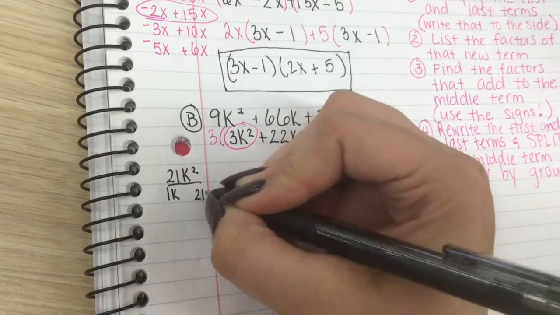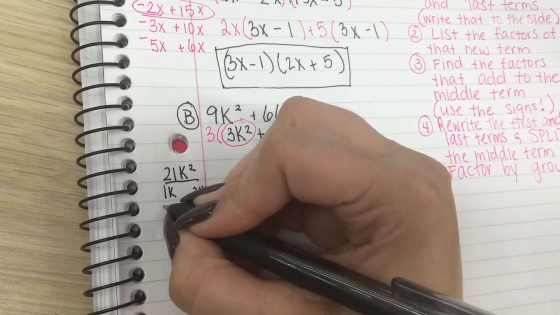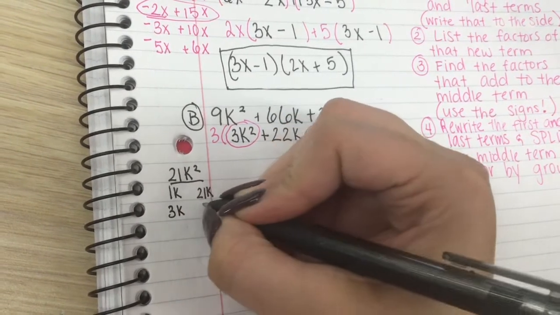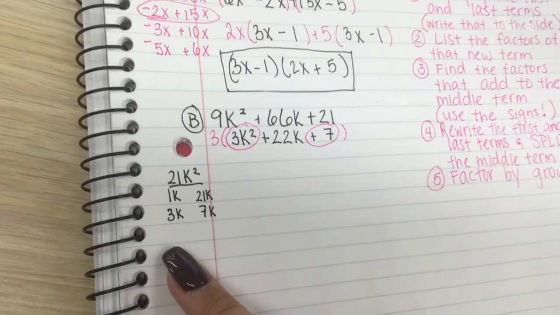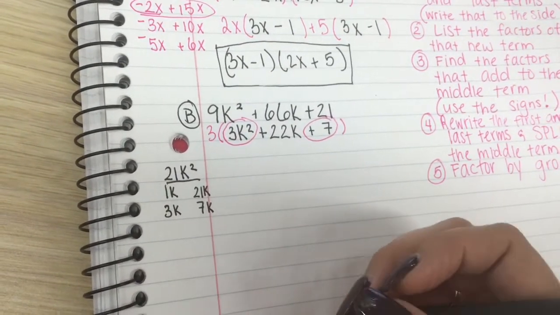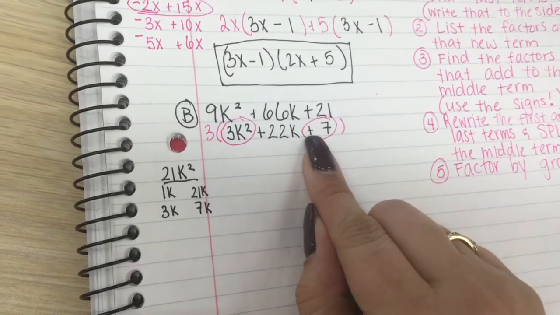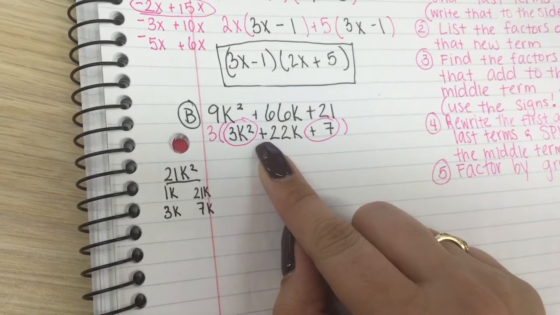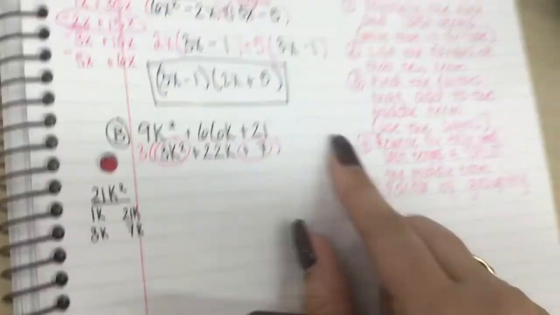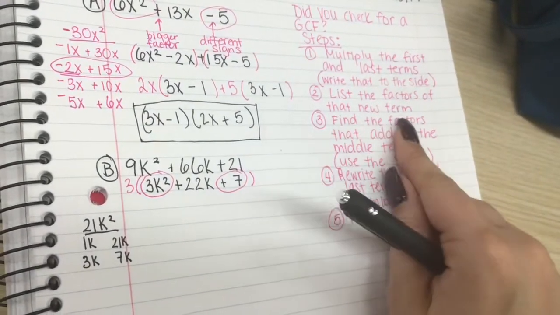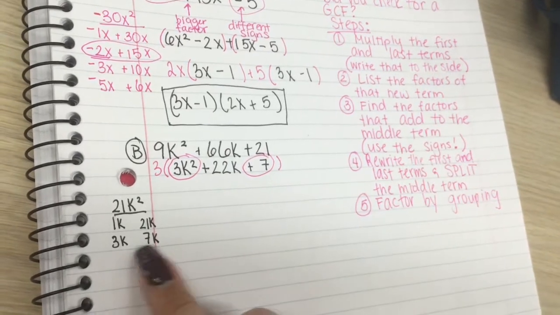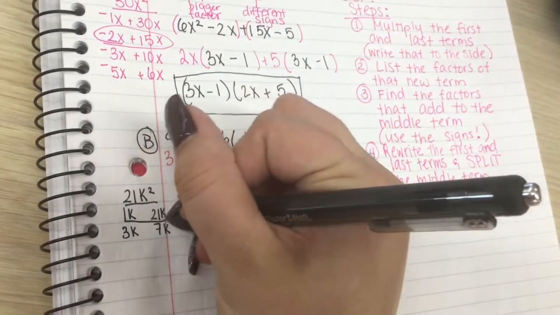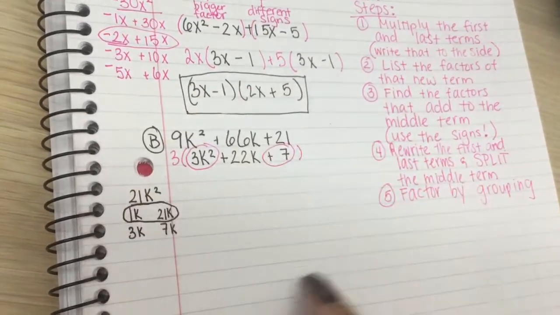So 1k times 21k, 2 doesn't work, 3k times 7k, 4 doesn't work, 5 doesn't work, 6 doesn't work, and 7 we're right back to the beginning. We've already written all of those factors. Because both of these signs are positive, that means that everything's positive. So we're finding those factors that add to the middle term. We don't need to change any signs here because everything's positive.